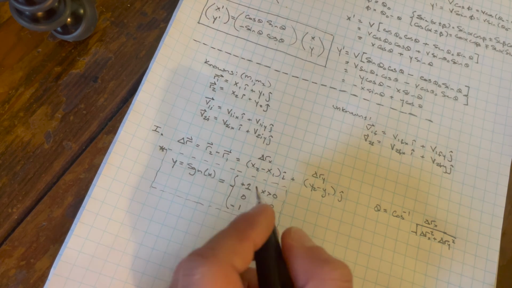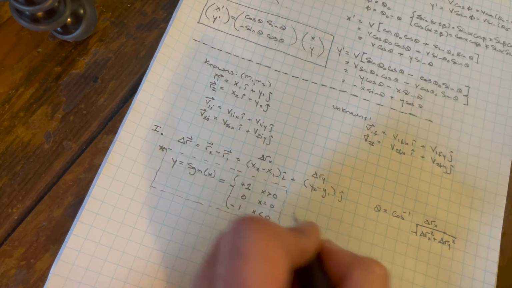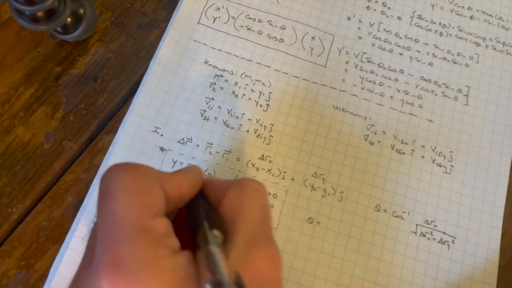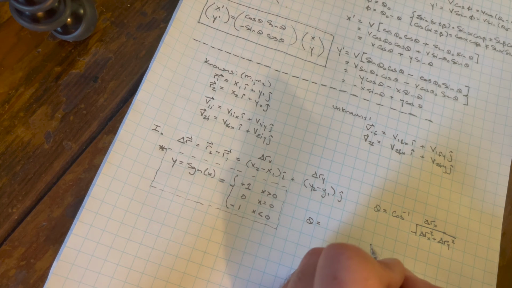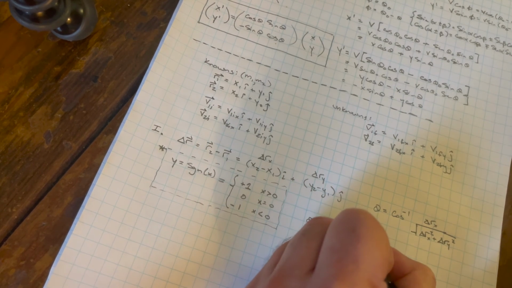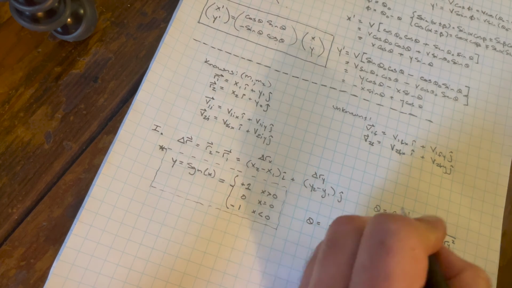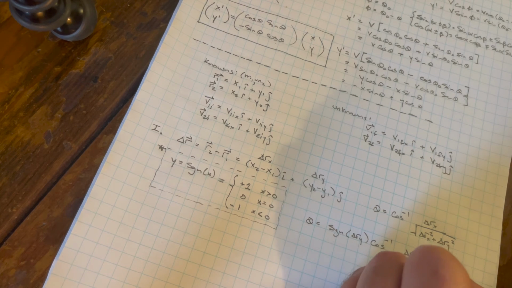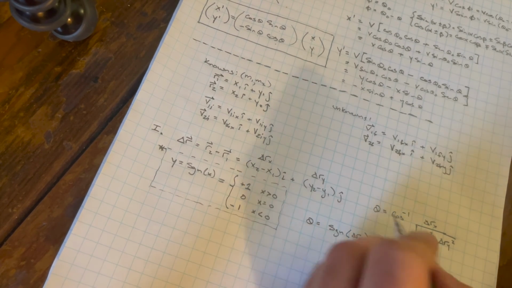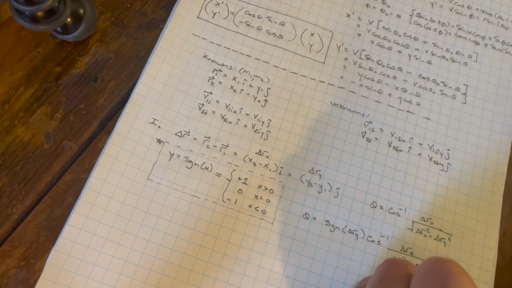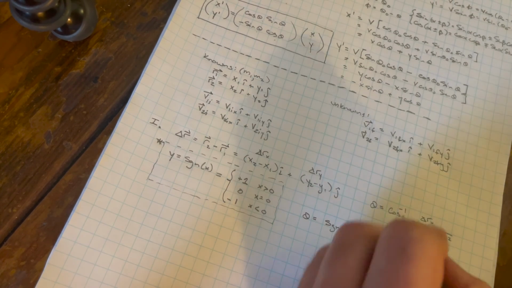Remember, we are interested in the sign of delta Ry, so to write theta down as a complete function utilizing the sign function, it's going to be the sign of delta Ry times the inverse cosine of delta Rx over the square root of delta Rx squared plus delta Ry squared.